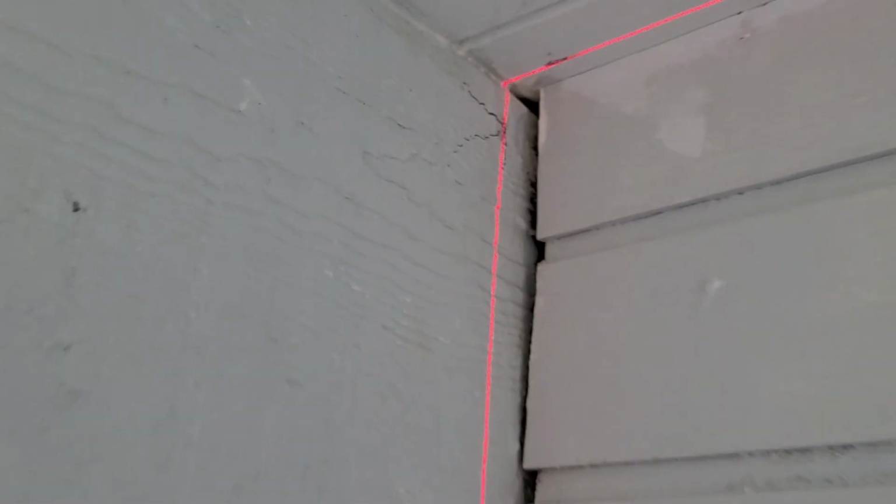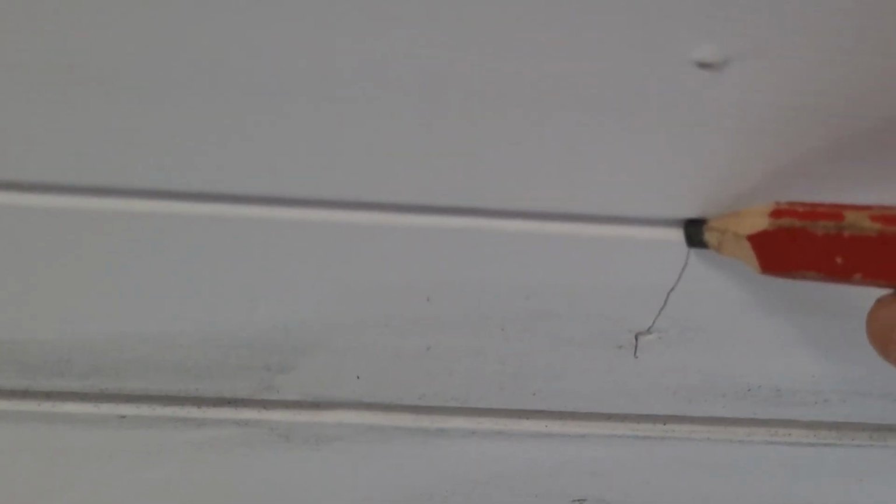Now I need to work out where I can fasten the top plate to. And if you have a look close up here, you'll see in the VJ board on the ceiling, there's the mark of nails. So I know I can nail in that area there, and the same along there. I'll be able to fire in some nails into the top plate where the joists are.